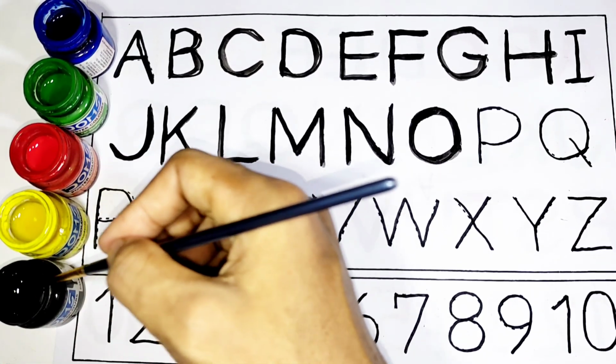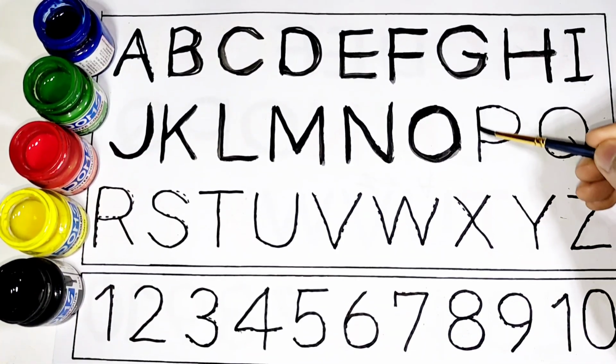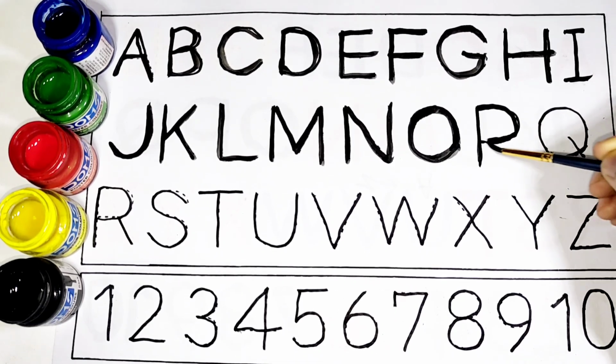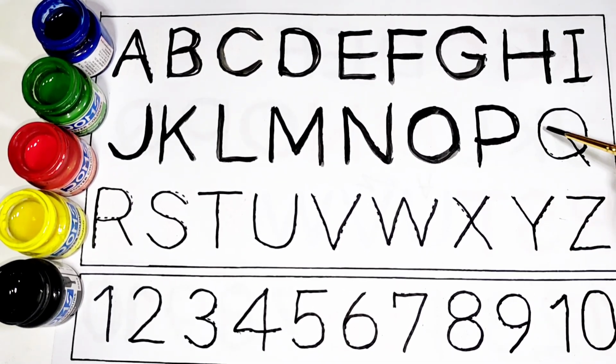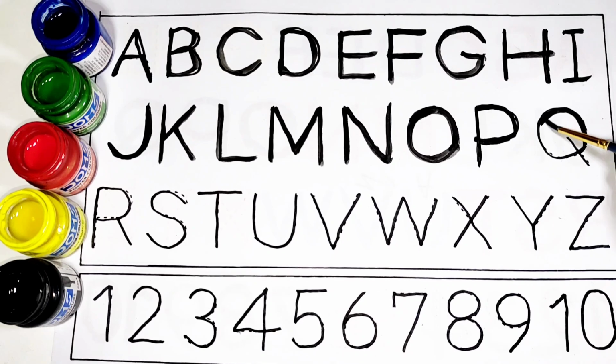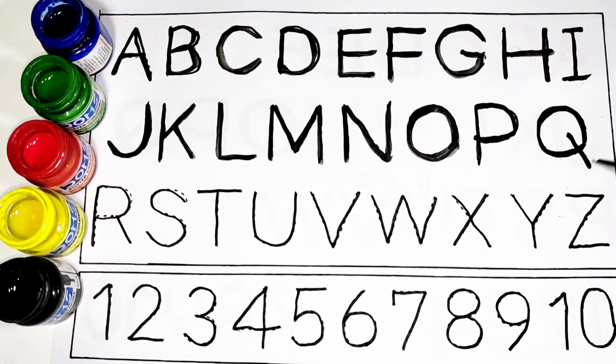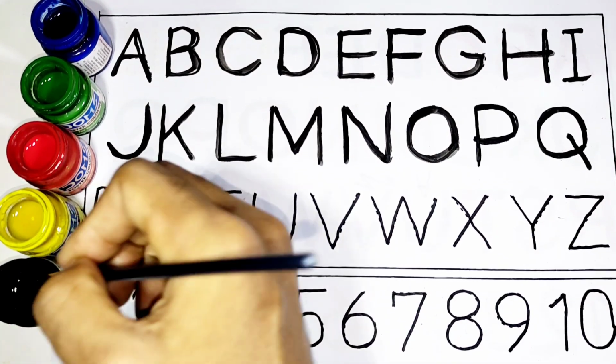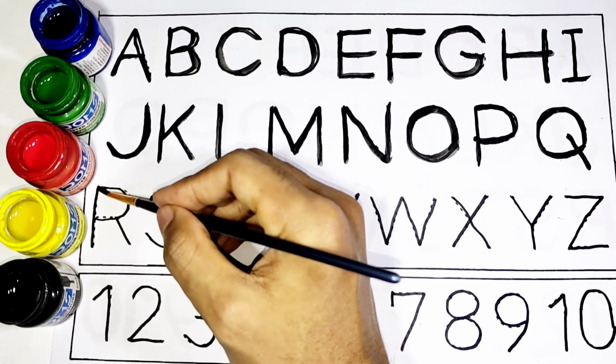Now we're using black color. The next one is Q. The next one is R. R for rose, R for rice.